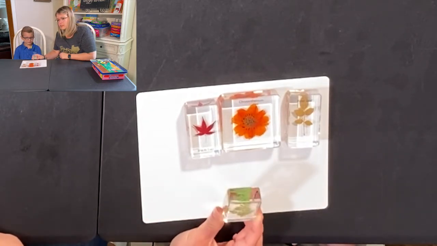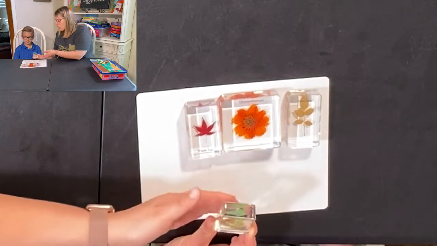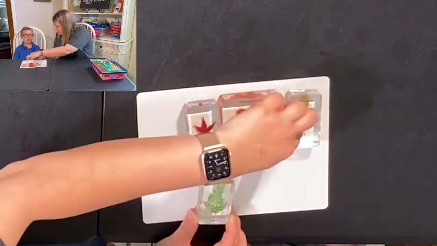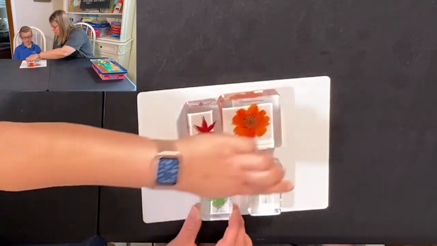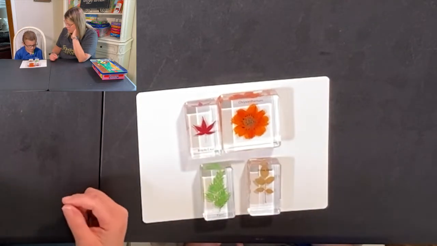This one is green. It's called a fern, and it is a little fluffier looking and softer than these, don't you think? Which one looks softer, Jameson, the fern or the rose leaf?